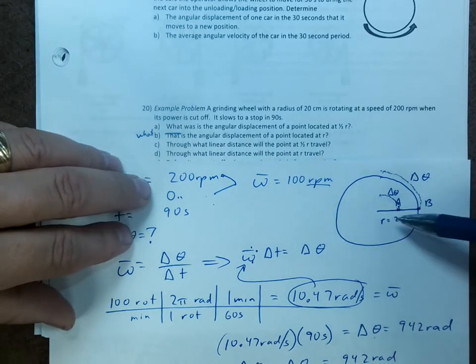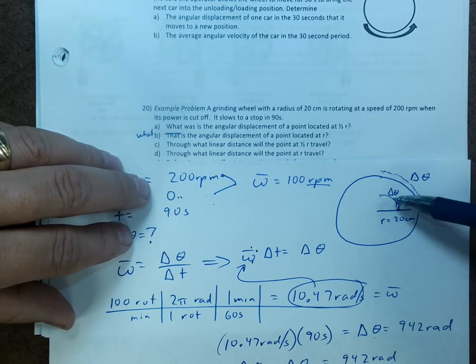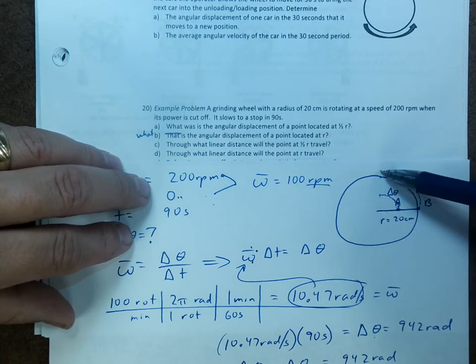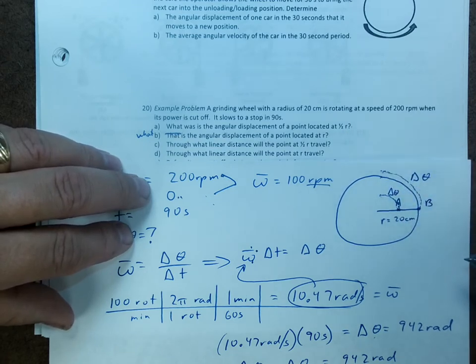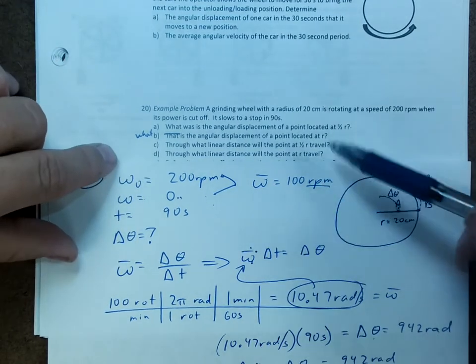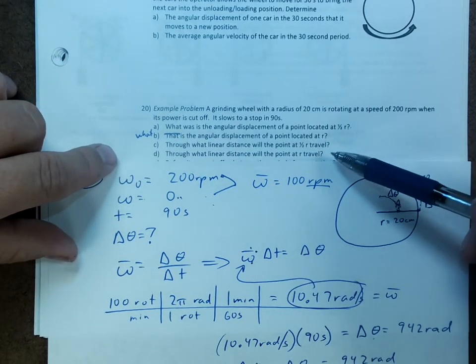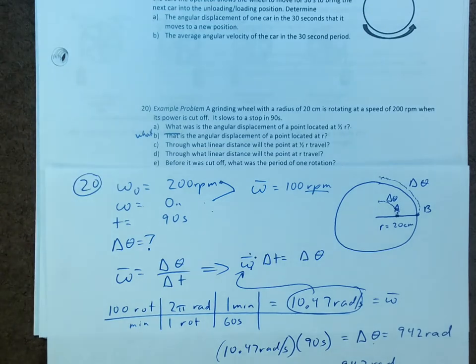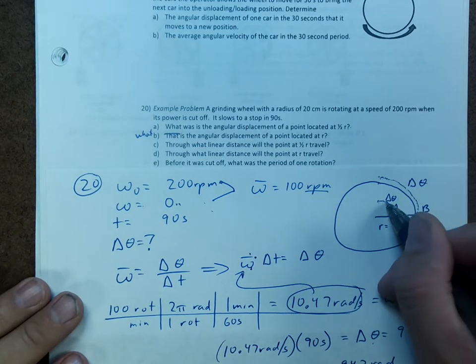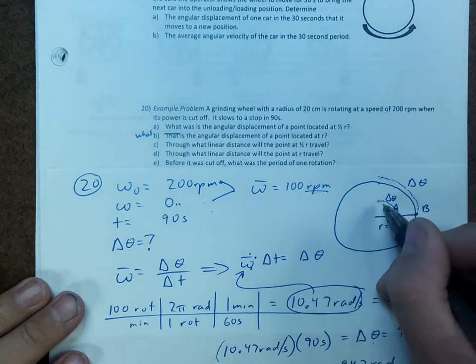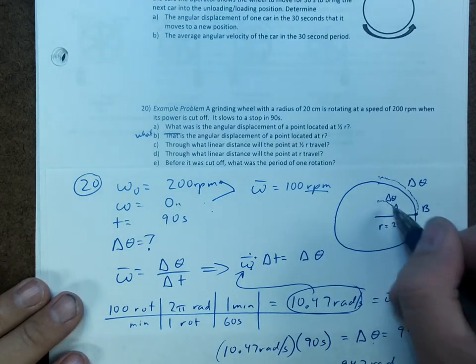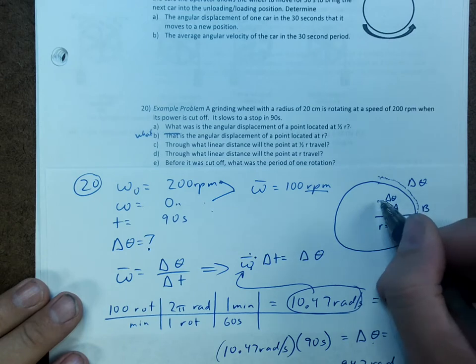Now you can see by looking at my diagram here, while they go through the same angle, about 90 degrees for what I've drawn here, they go vastly different distances to get there. So we're going to get a difference in our answers for C and D. We're being asked to find the linear distance the point travels through. That linear distance is a curve. You can think of it as part of an arc.